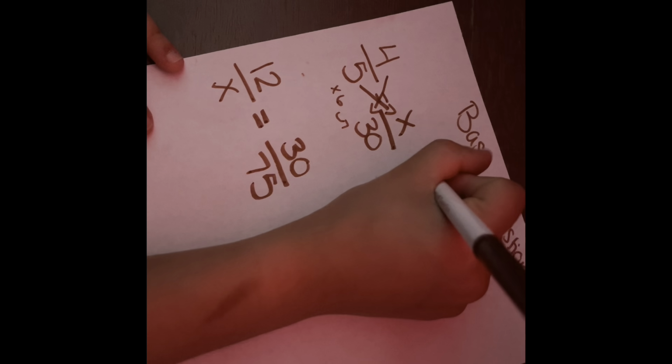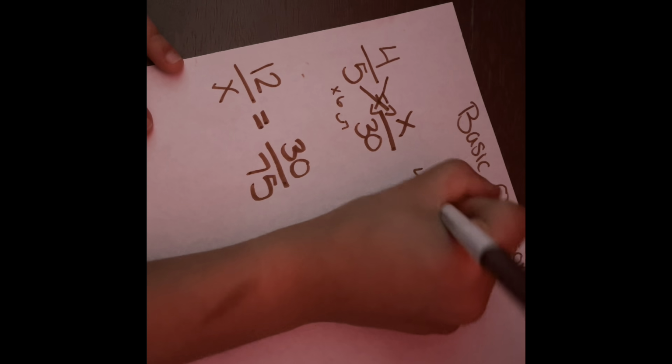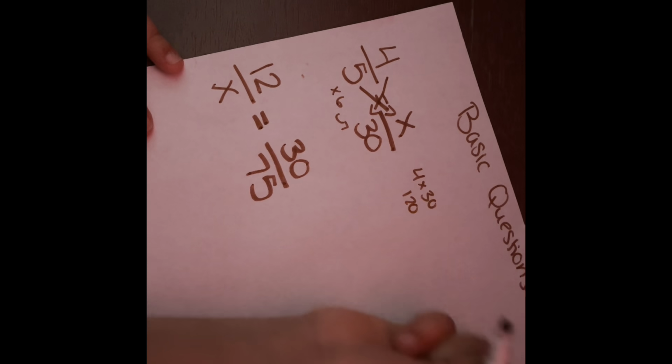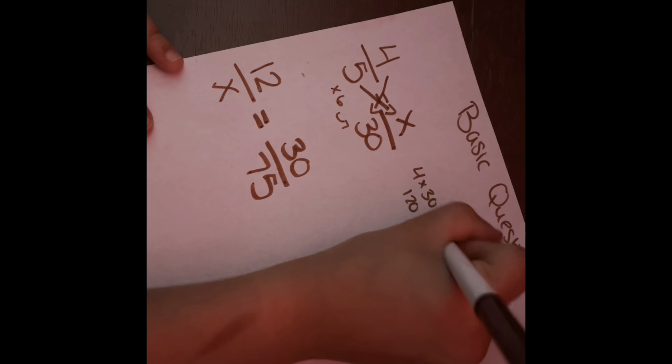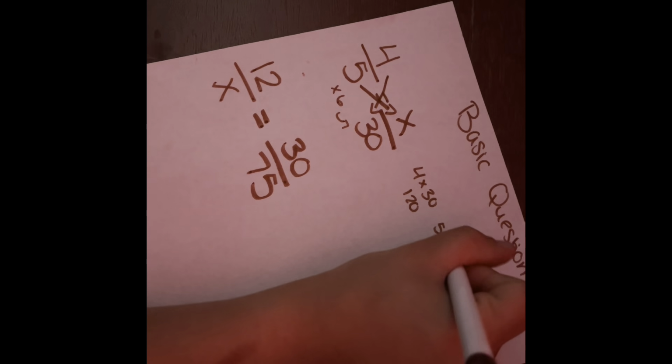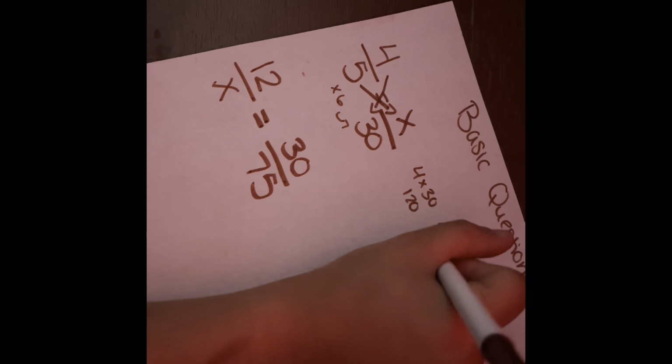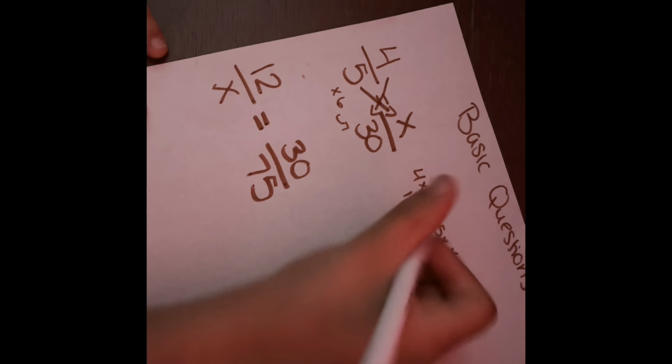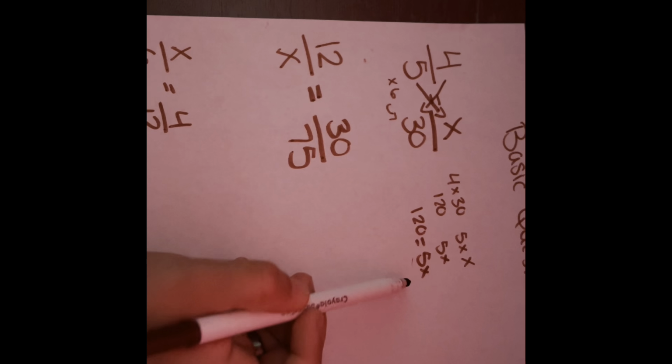So 4 times 30 equals 120, and 5 times x equals 5x. So now your equation is 120 equals 5x.